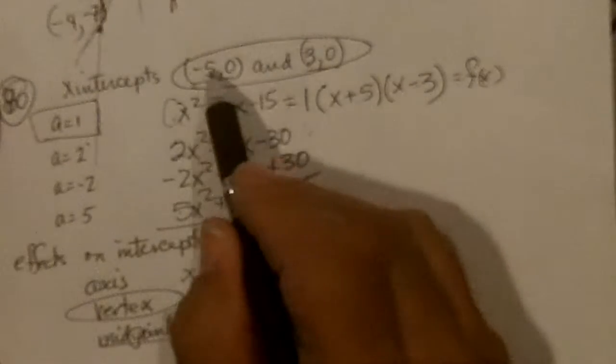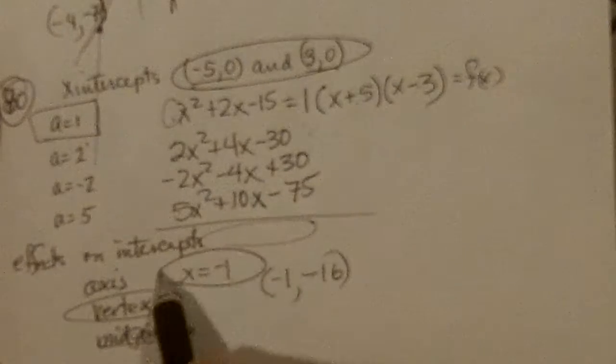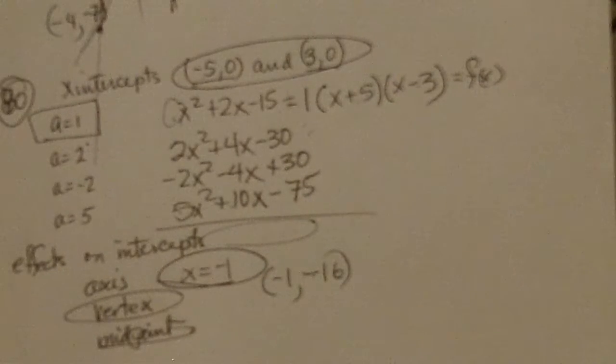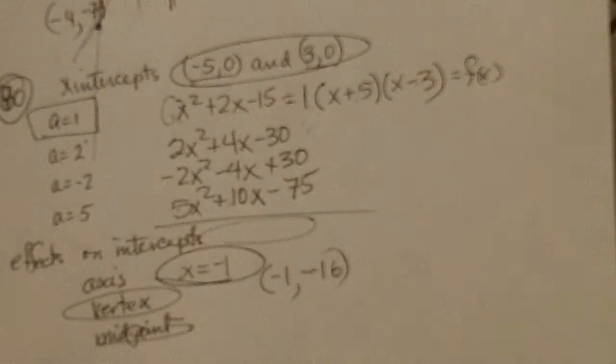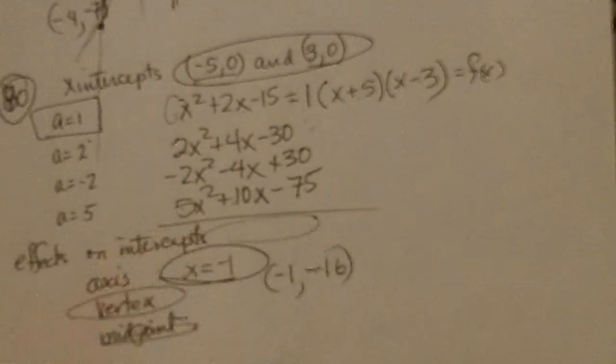And the midpoint between -5 and 3 is -1, which is the axis of symmetry. That's what they wanted you to notice about that. And it stayed halfway between the two x-intercepts. That's what they wanted you to understand about 80.